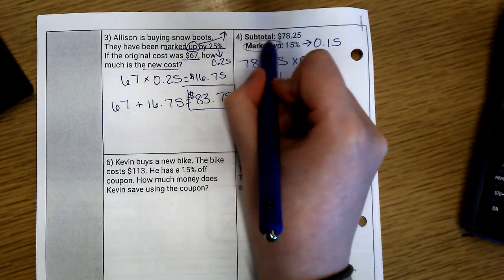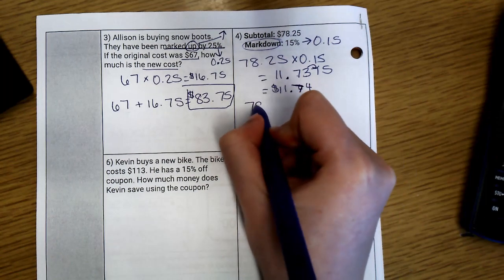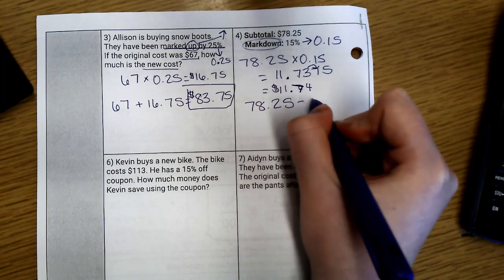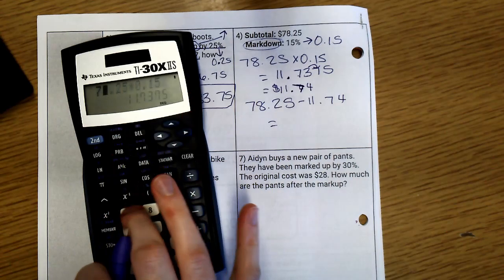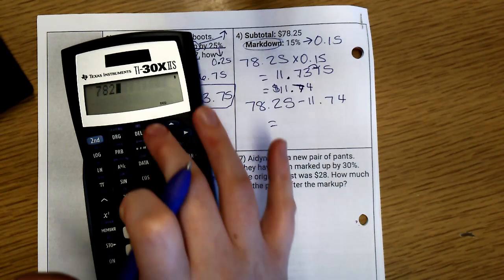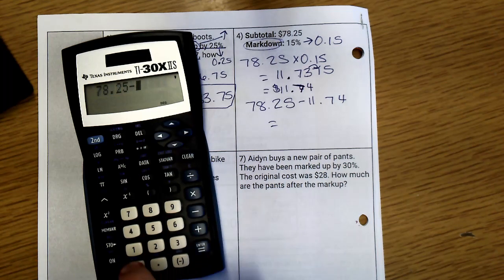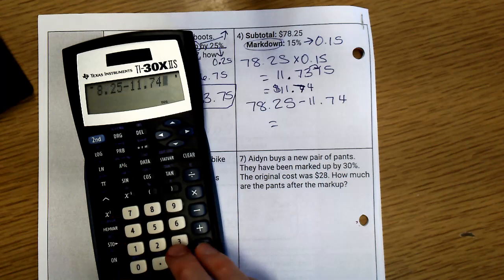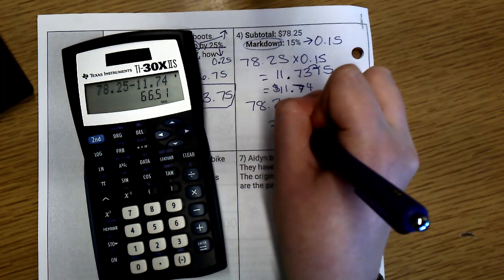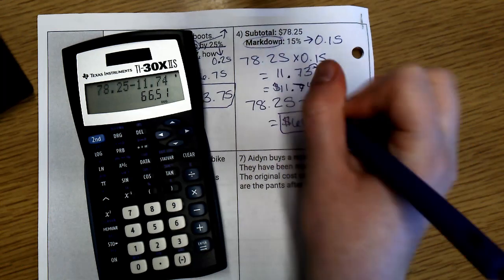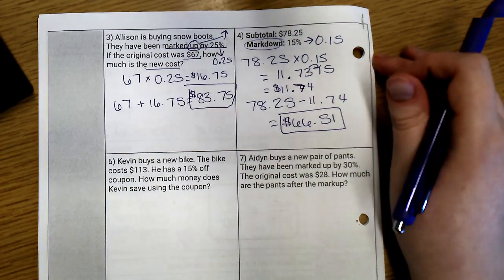Since this is a markdown, I'm going to take my original cost and subtract the amount I just got to get 78.25 minus 11.74 is $66.51. So that is my new cost for whatever this item was.